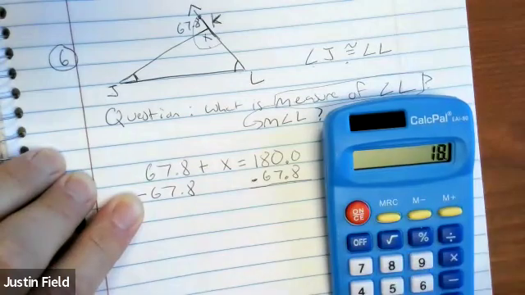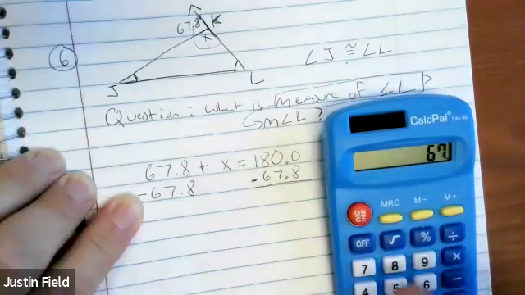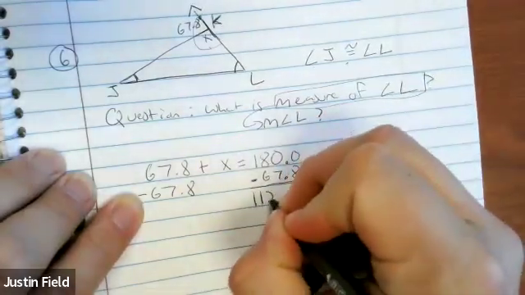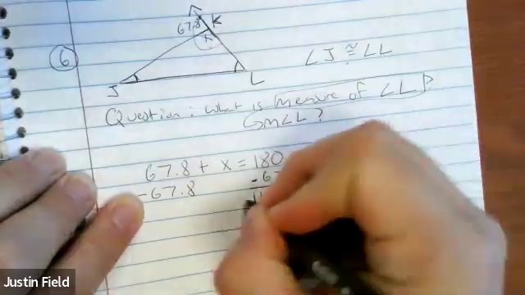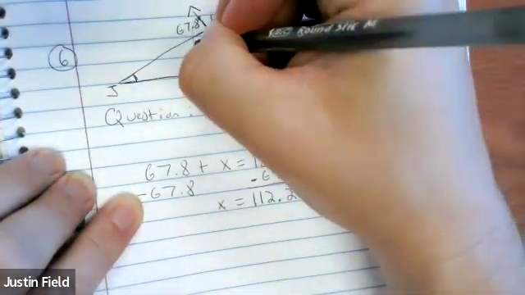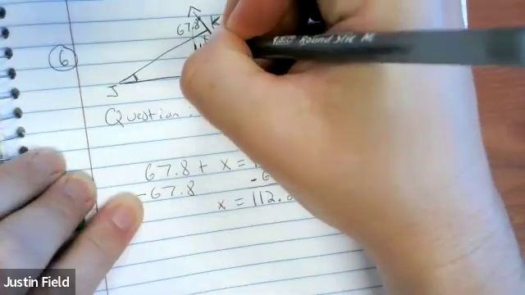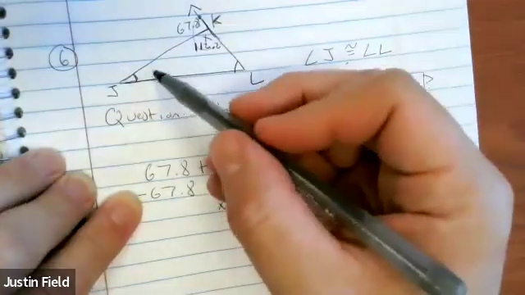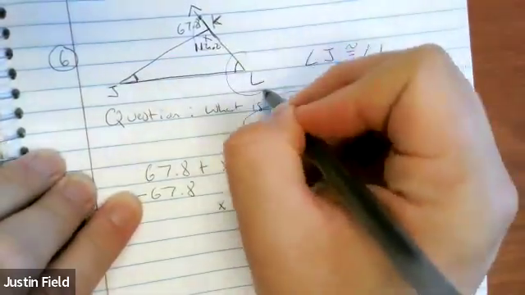So now I'll just use the calculator since it's here. 180 minus 67.8, 112.2. 112.2 degrees is X. So now I'll go back up to my triangle and I'll write 112.2. And guess what? We need to know the measure of angle L, right?